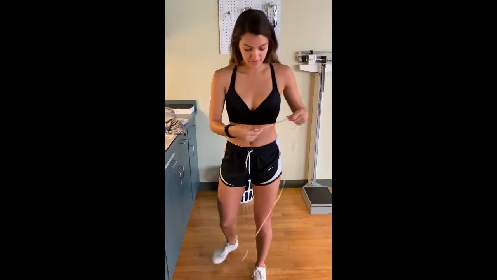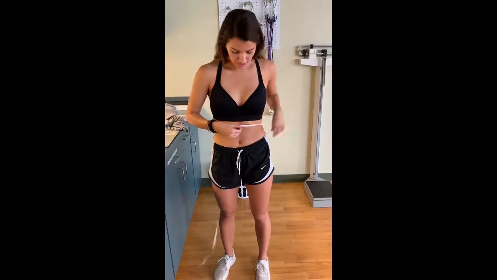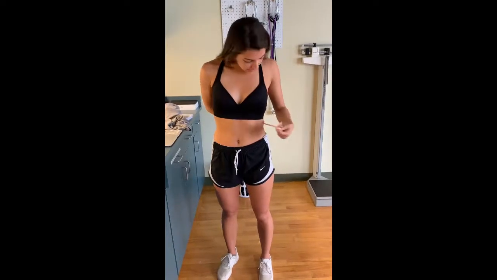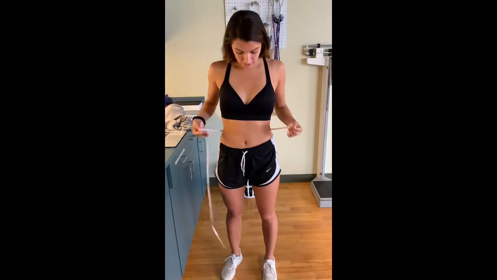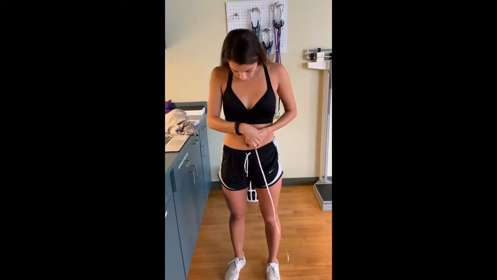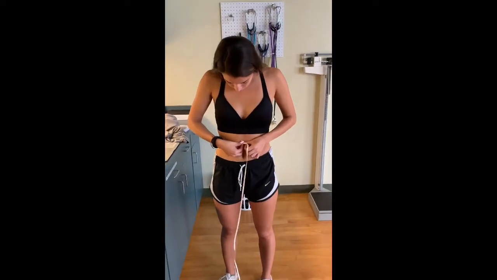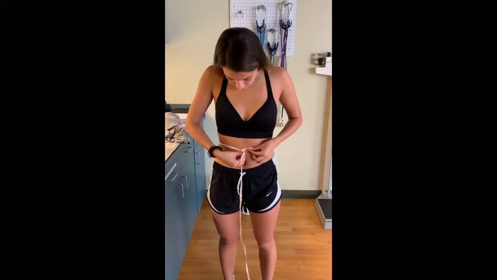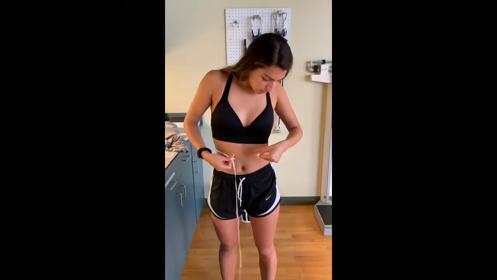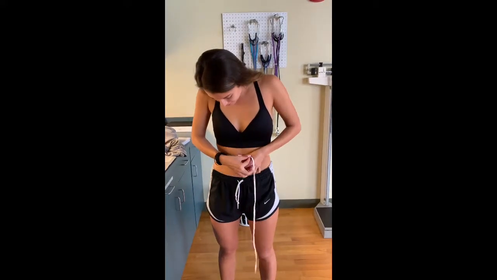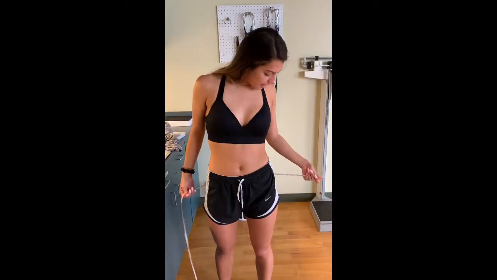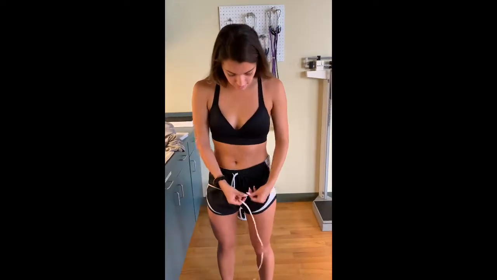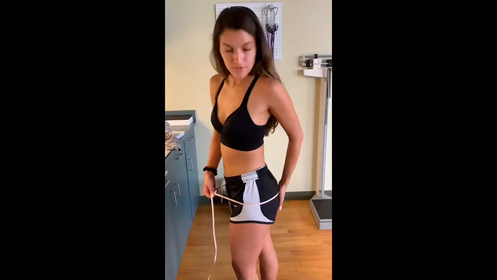Okay, so first I'm doing the waist to hip ratio. So we're taking a measuring tape and you're gonna go around the narrowest part of your torso. Make sure it's in centimeters also. 68 centimeters here.